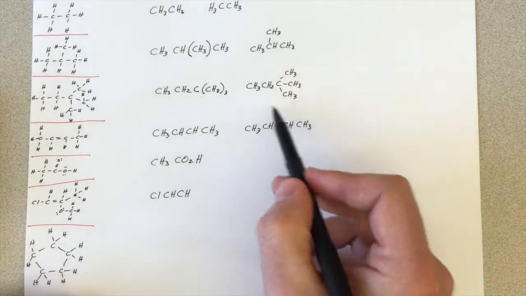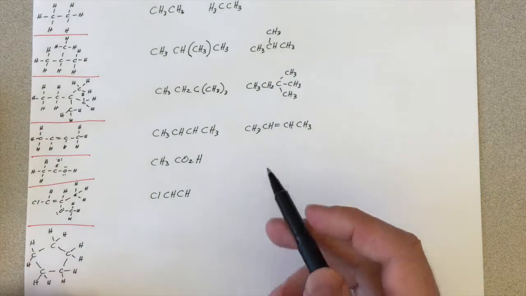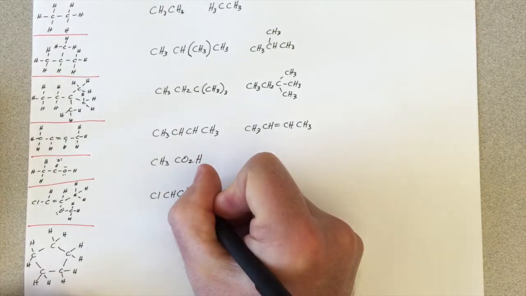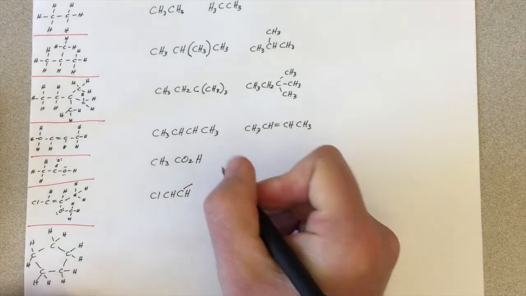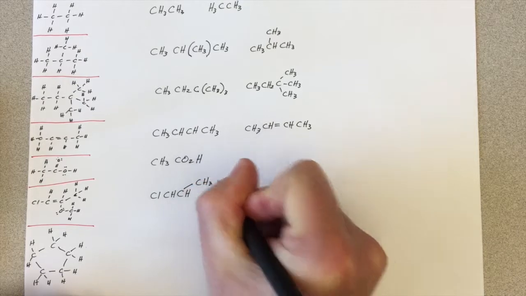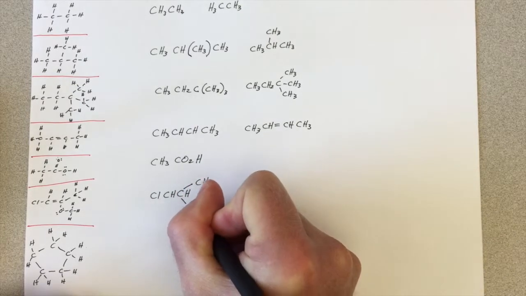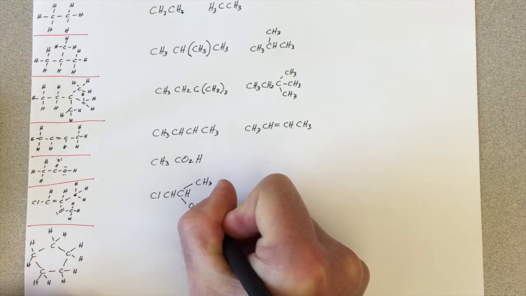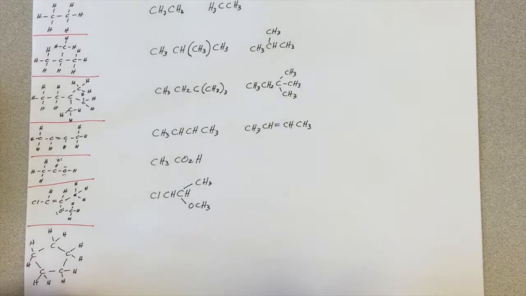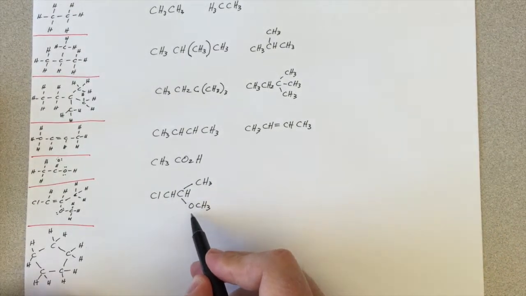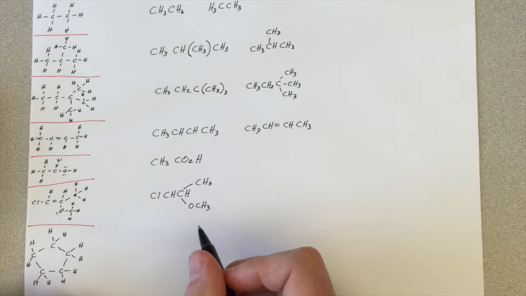I suggest using this type of nomenclature. We indicate we've got a bond here that goes to a CH3, a bond here that goes to an OCH3. Okay. Sometimes you'll see the lone pairs indicated, sometimes they'll be absent.